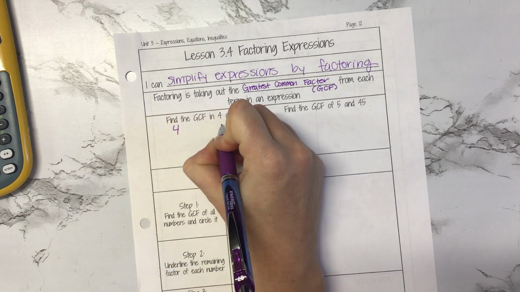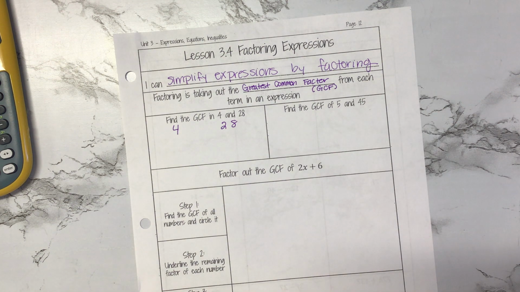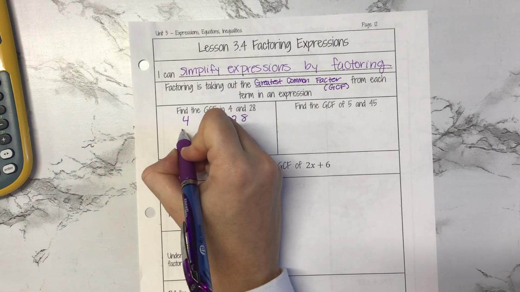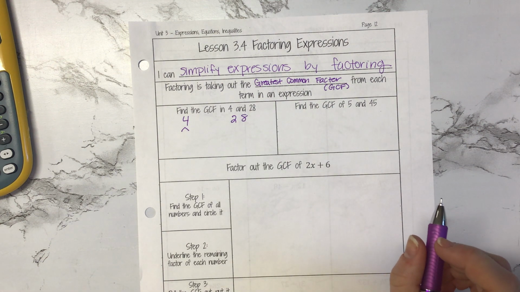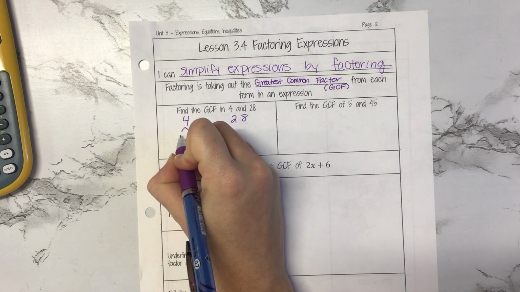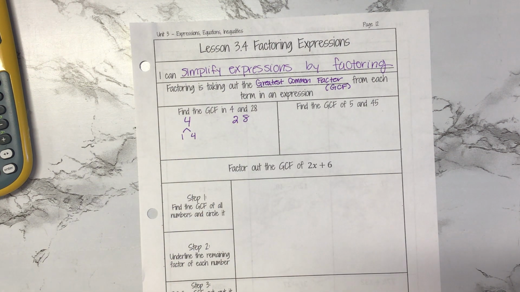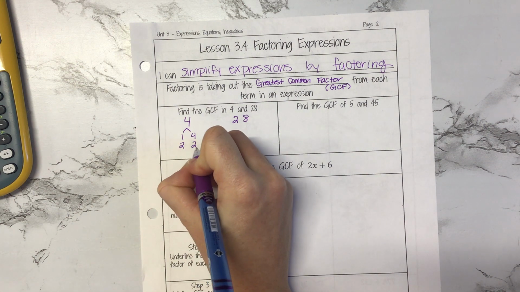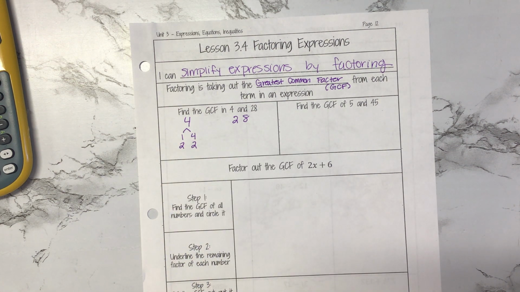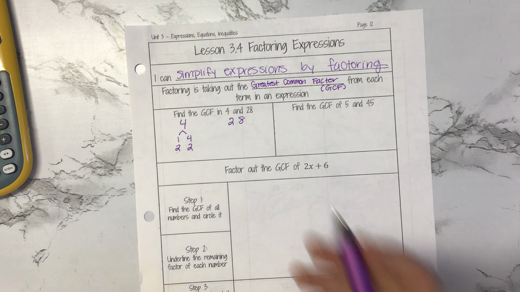So my numbers are 4 and 28. I'm going to make a factor tree. So I'm going to think, what numbers multiply to be 4? Start with 1. 1 times 4. Okay. Then I move on to 2. I know that 2 times 2 is 4. Okay. And then there's nothing else. Once I repeat a number on either side, I'm done.